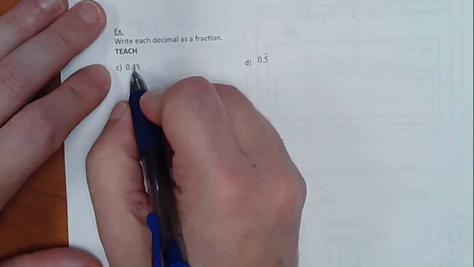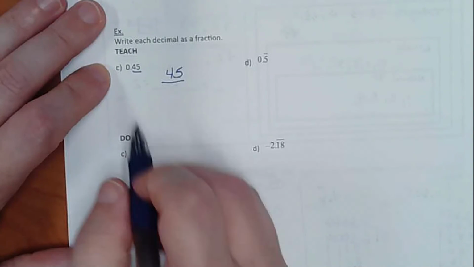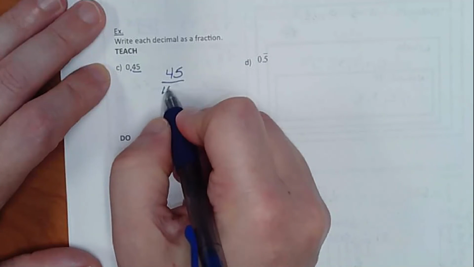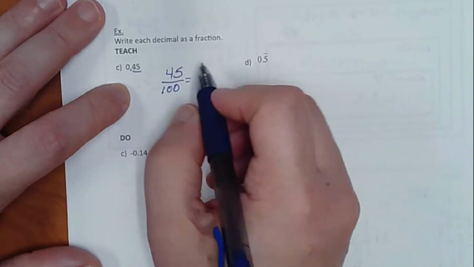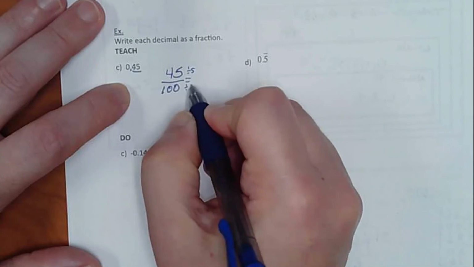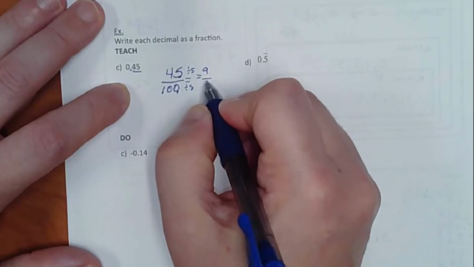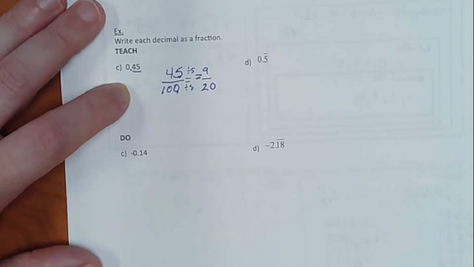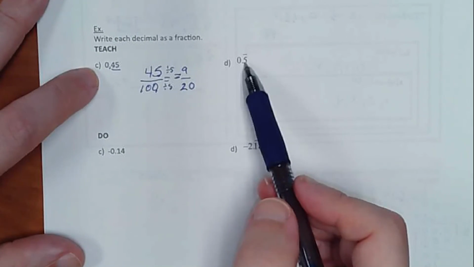Okay, so we're just going to write that number on the top. And what place value? So we have the decimal, tenths, hundredths. And we can simplify that by dividing by 5. Anytime I see these 5s and 0s on the end, I'm going to divide by 5. Ooh, and now I'm done. So 9/20. All right. This one here is a little bit different because it's going to say this repeating 5.